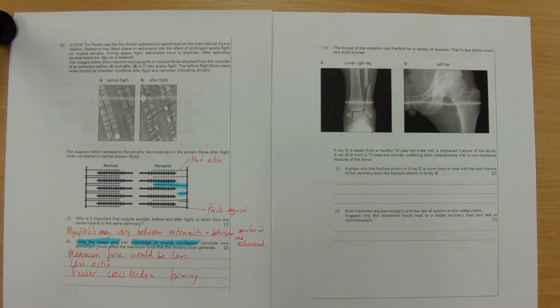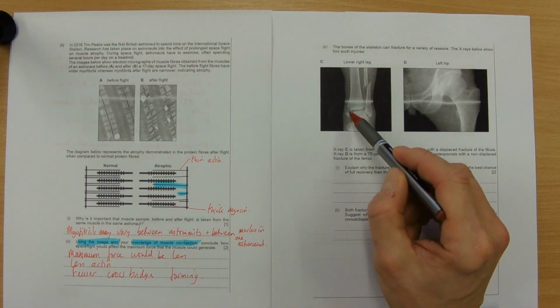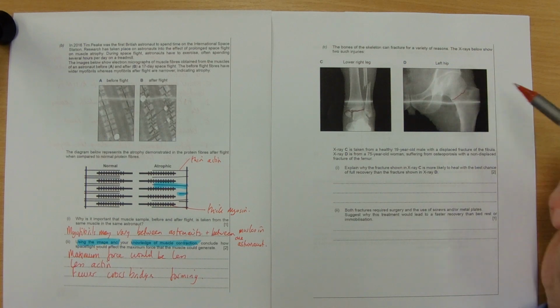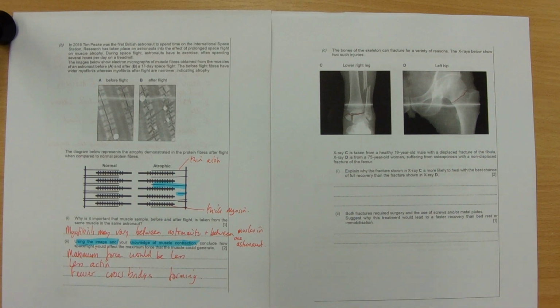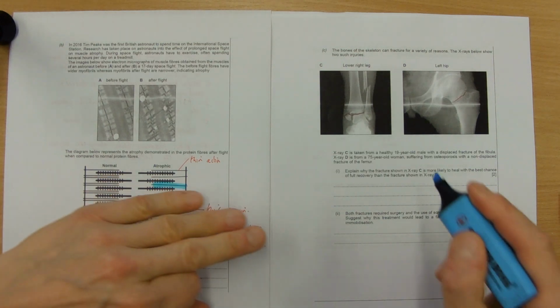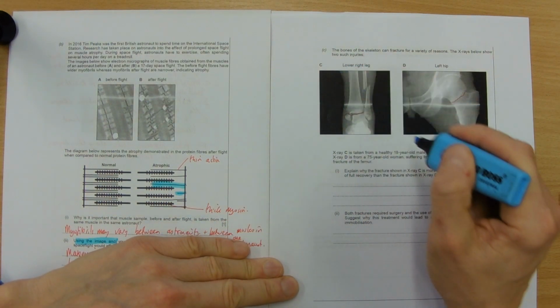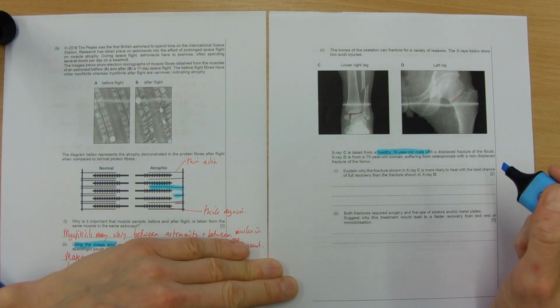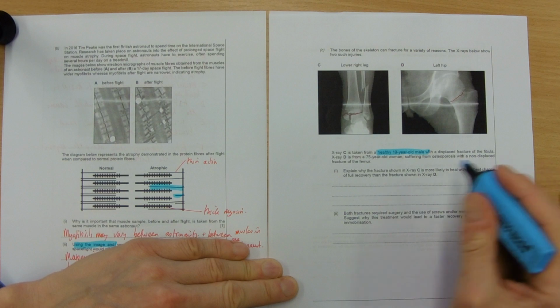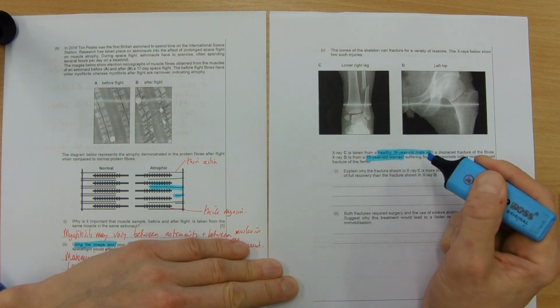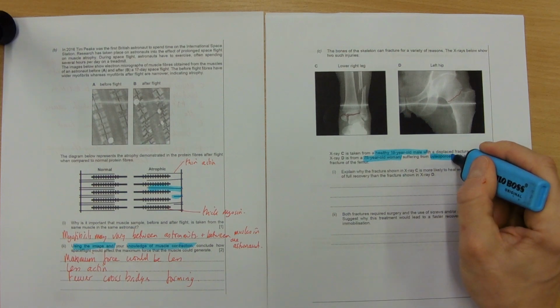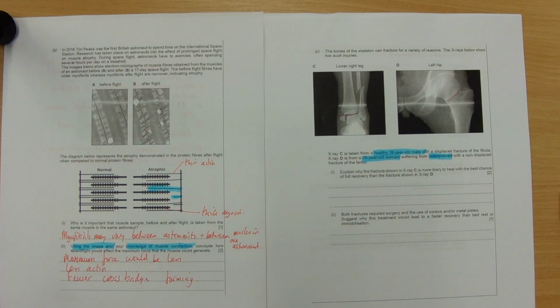Part C, the bones of the skeleton can fracture. So we can see we've got a fracture there, and it looks like a fracture there. Key bits of information: C is a healthy 19-year-old male, and our other one is a 75-year-old female suffering from osteoporosis.